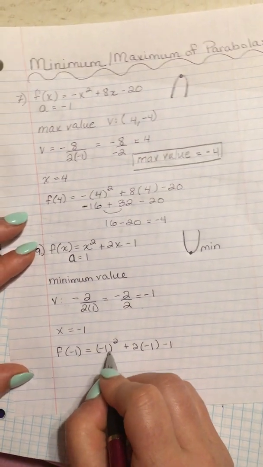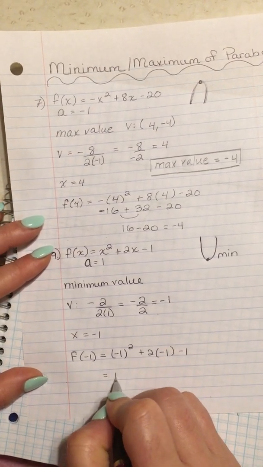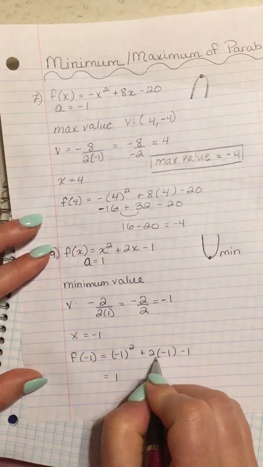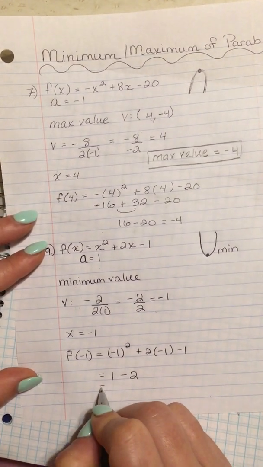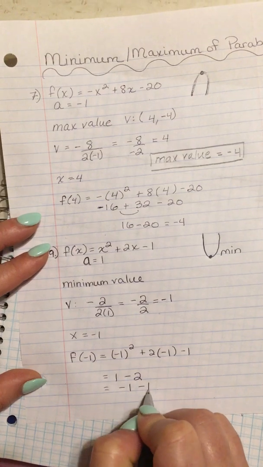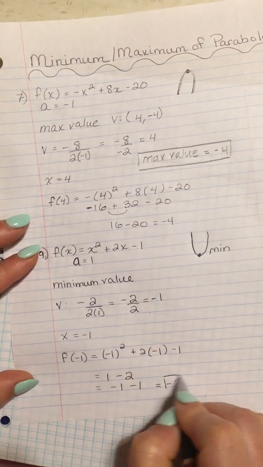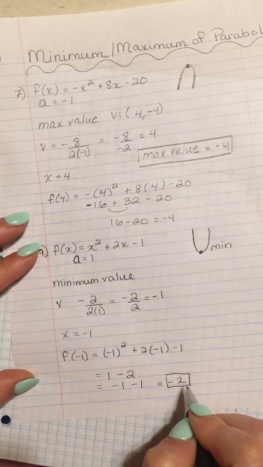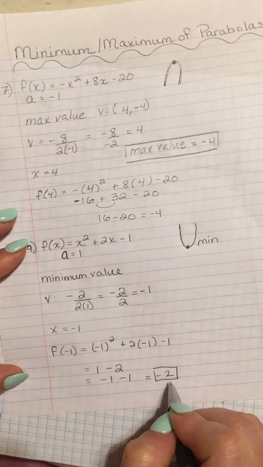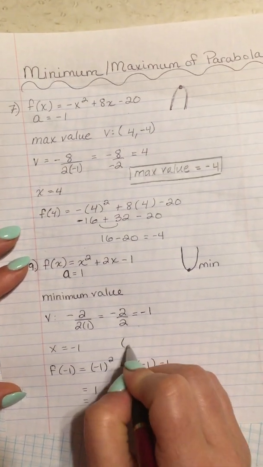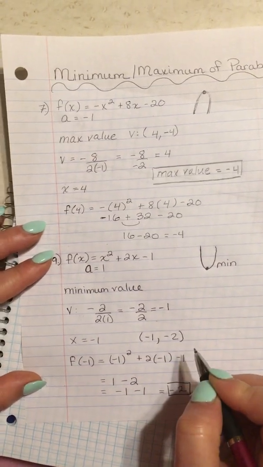So let's simplify carefully. Negative 1 squared is going to be positive 1. Now, 2 times negative 1 is negative 2. Now, this becomes negative 1 minus 1, and that equals negative 2. That is our y value. Well, I put a box around that because that's actually your answer, because remember, our vertex now is negative 1, which was our x, and negative 2, which is our y.